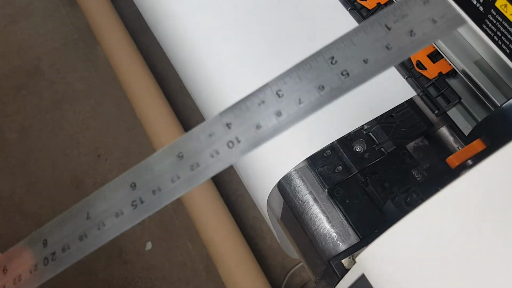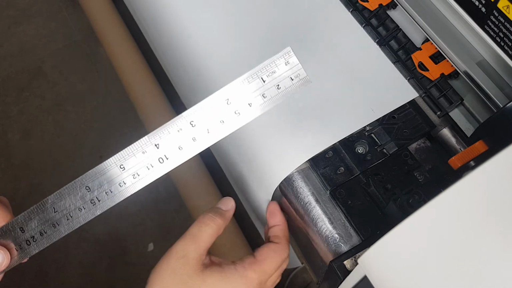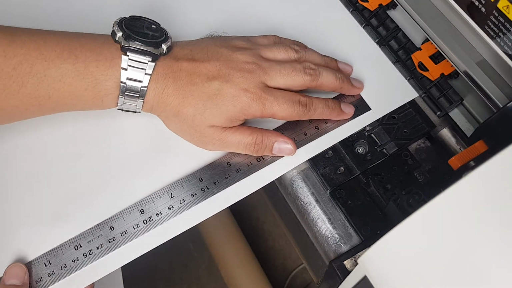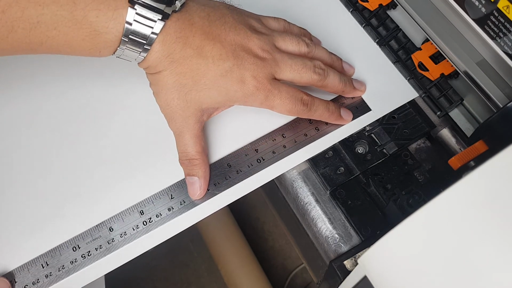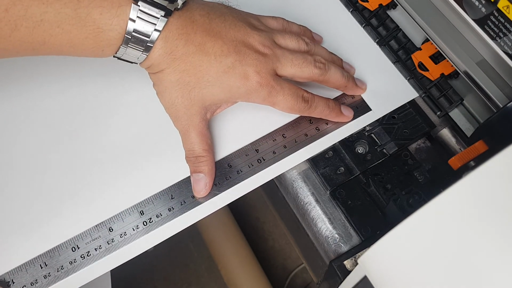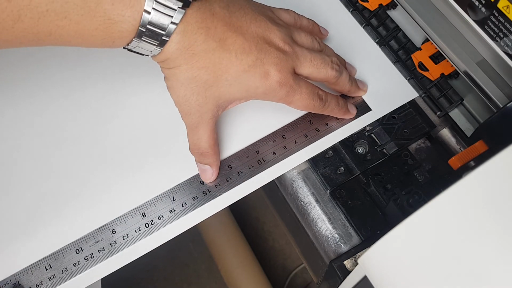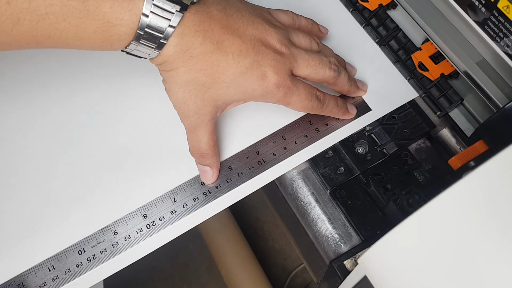Now we will get our scale again, and we will be measuring the two lines that were printed the same way. It should be 300.